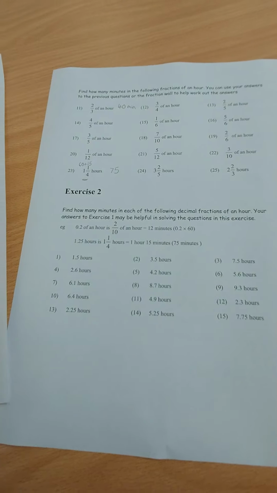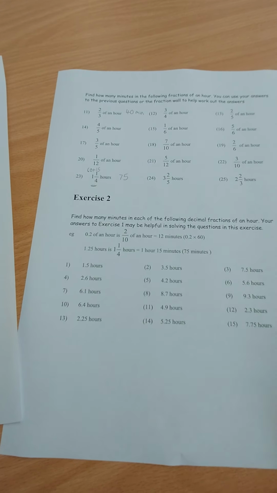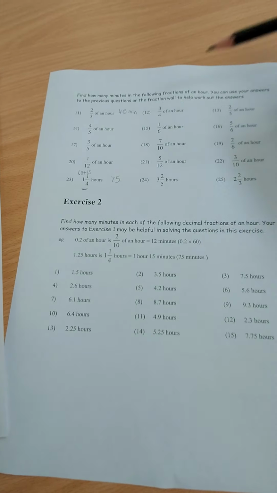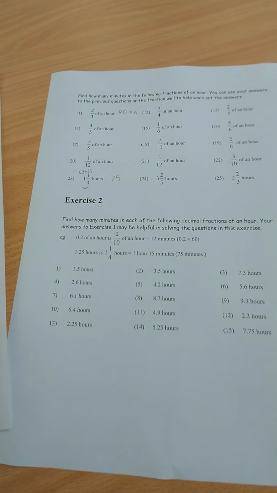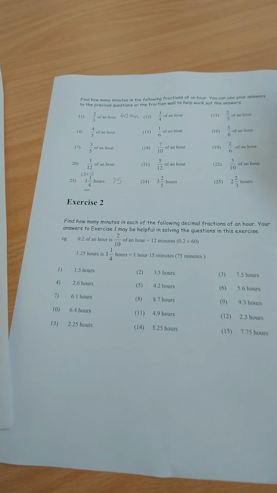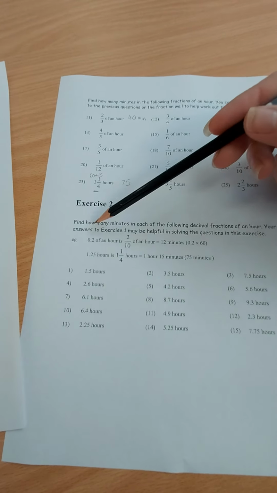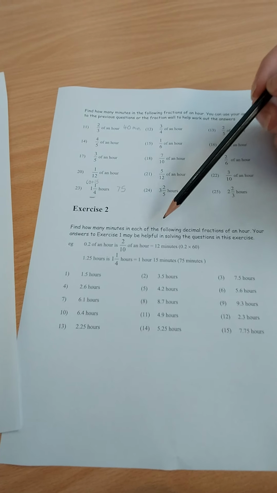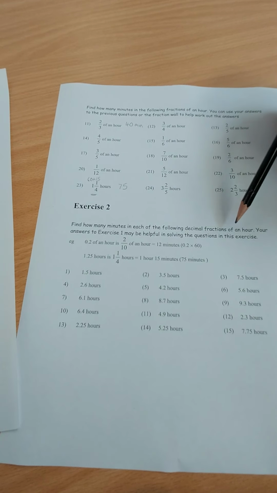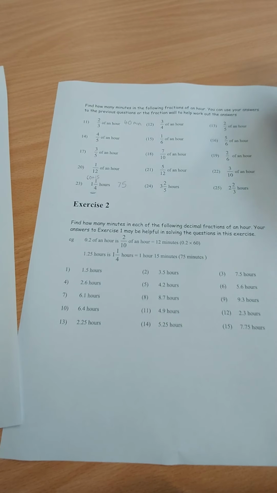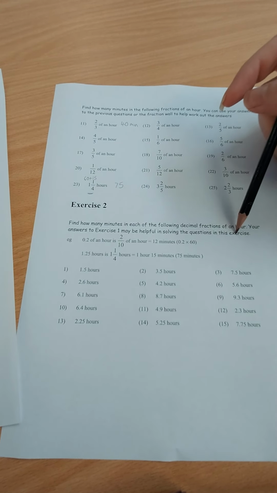Exercise 2 is a little bit of extension work. So some of you would find this time stuff really easy. Some of you still find it really hard to tell the time on an analog clock, and that's okay. This should really help you. But this exercise here says how many minutes in each of the following decimal fractions of an hour. We can use our answers for the first part to help solve these questions.